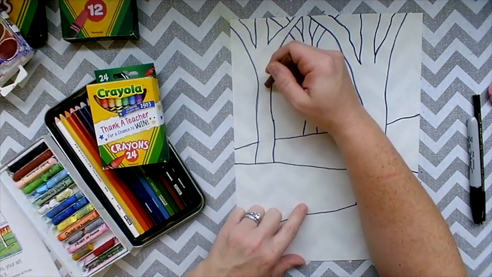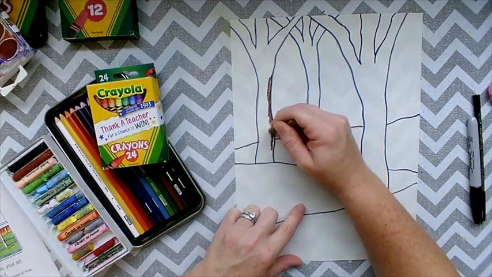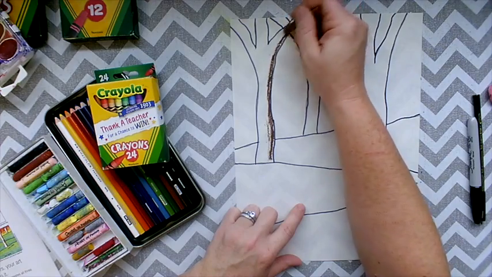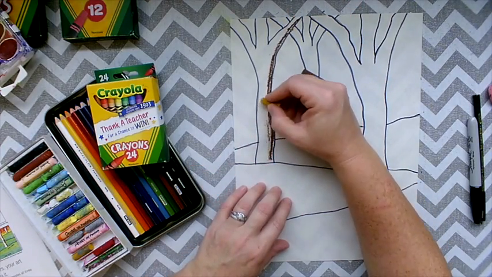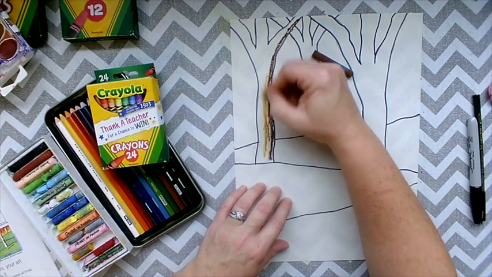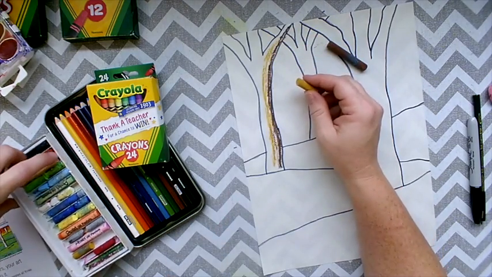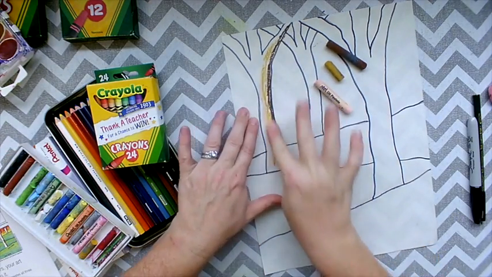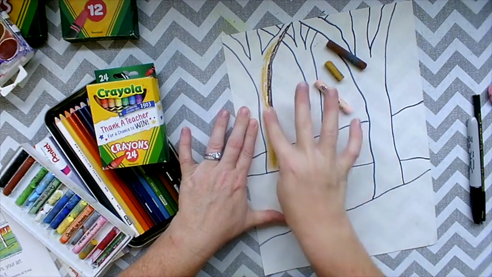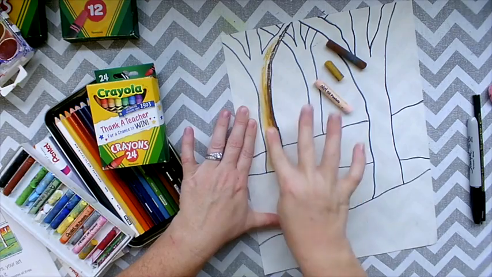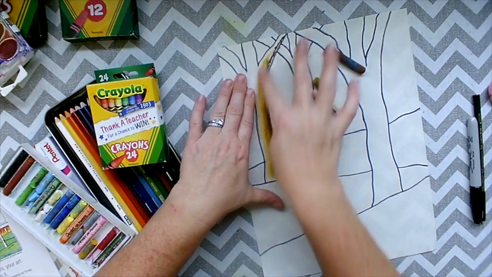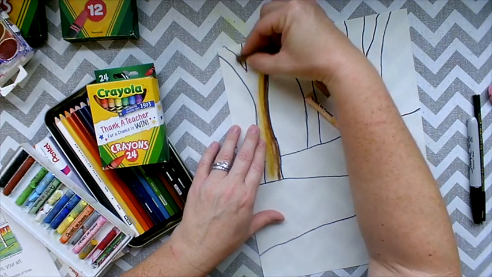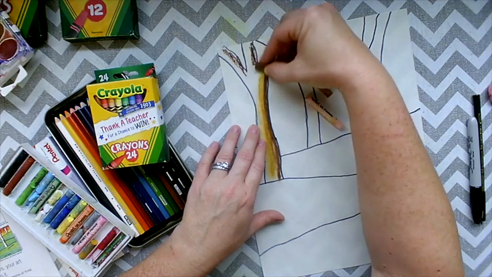Okay, now as I'm coloring in my tree, I'm going to pick one side that's going to be my shadow side, the darker side, and one side that's going to be the lighter side. You know what, I might even make that a little bit lighter, this peach tone. Let's see what it looks like if we rub this together a little bit for my tree. Yeah, all right. So you have fun coloring in your trees. I want to see value and good craftsmanship.